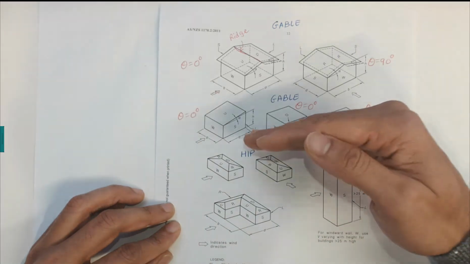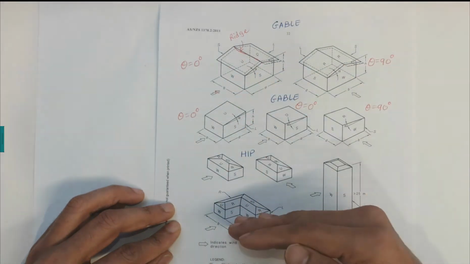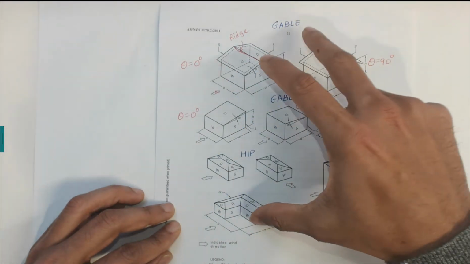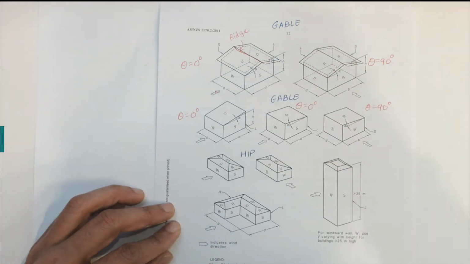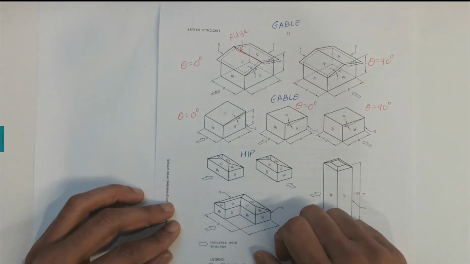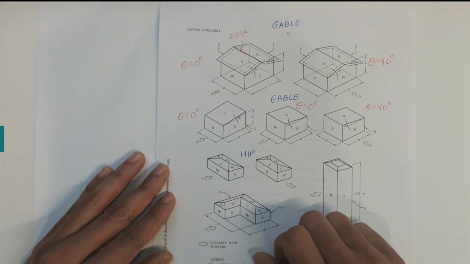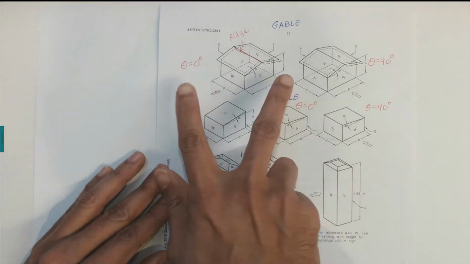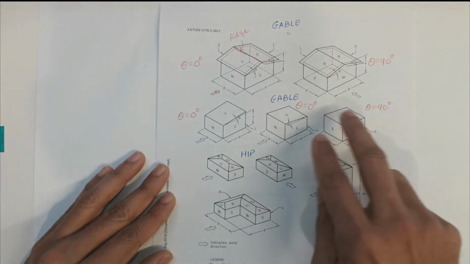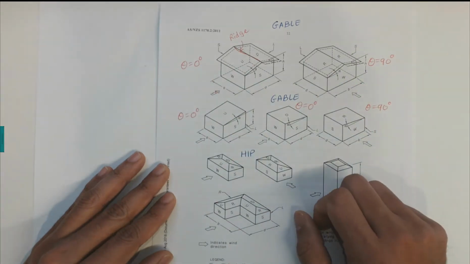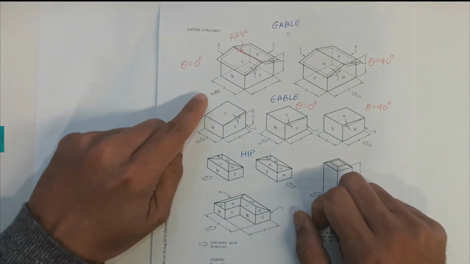So you can understand the difference between the gable roof and the hip roof. So this is the first category: how do you classify the gable roof and the hip roof? Now third, we're going to identify theta, where theta is equal to 0 degree and theta equal to 90 degree. Now please look at these figures.